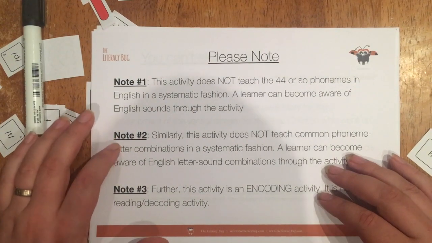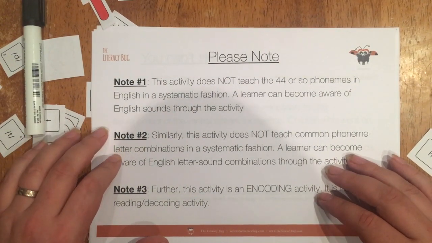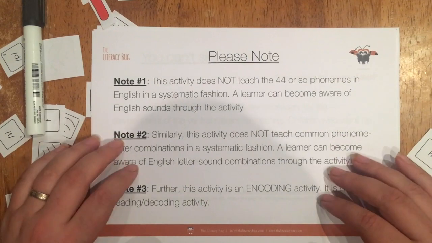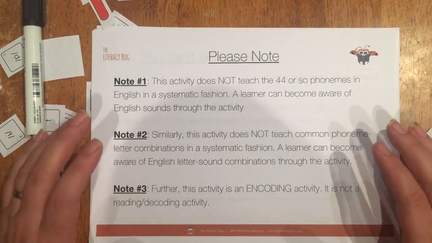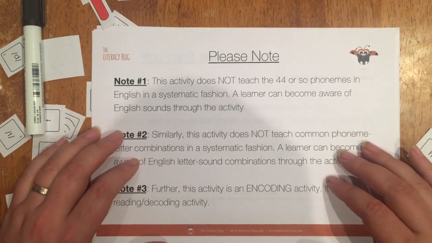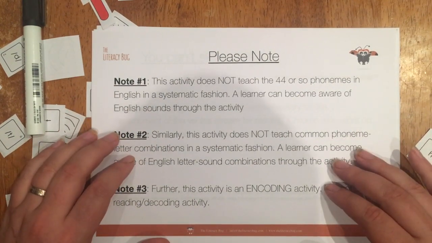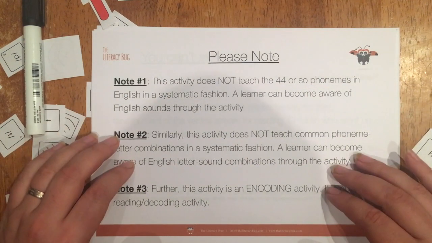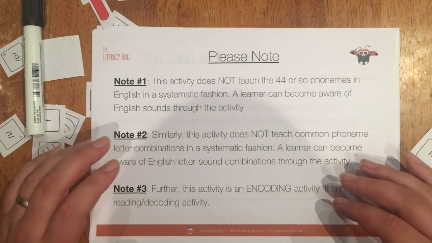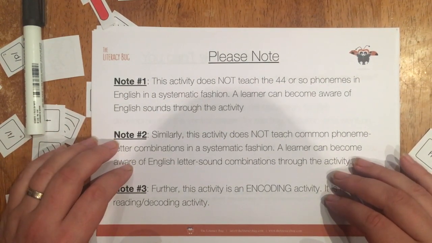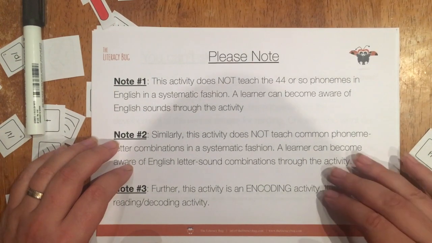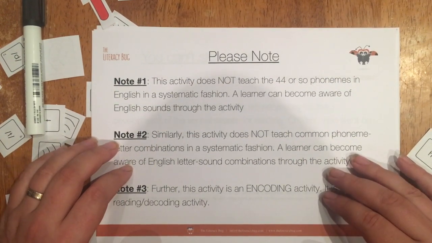Similarly, this activity doesn't teach all the common phoneme letter combinations. Again, learners can become familiar and apply their phoneme letter combination or their letter knowledge. But there are many other activities, and we'll talk about them in other presentations, that build up that understanding of sound phonic patterns in a more systematic manner.